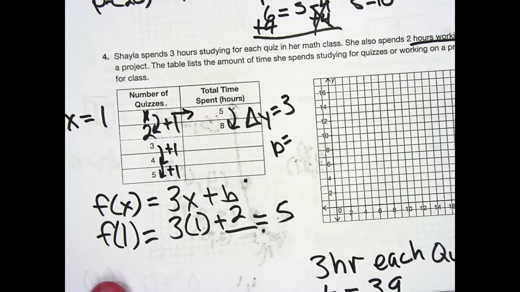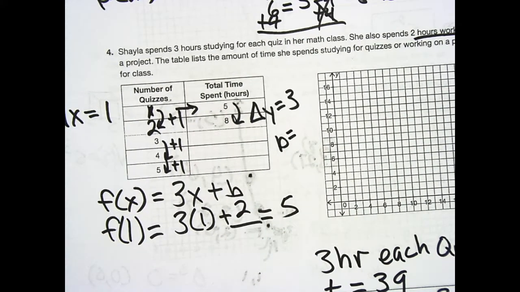Yeah, because it's 2 hours. So we do 3 times 1, obviously it's 3. Whatever equals 5, and 3 plus 2 is 5. Right, we think. Now how could I double check that, though? Okay. How could I double check that to make sure that the y-intercept is 2?